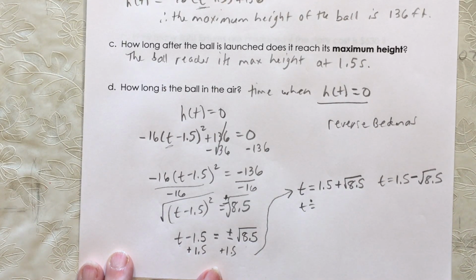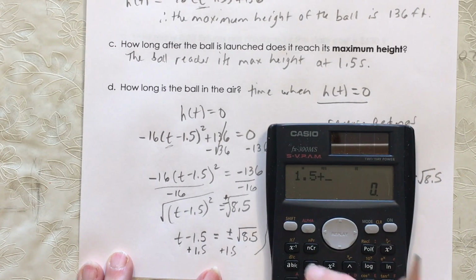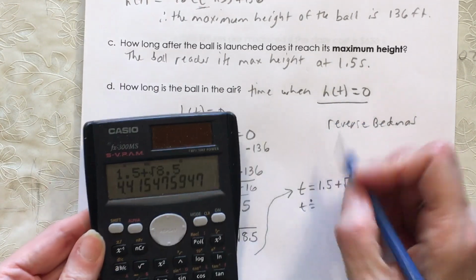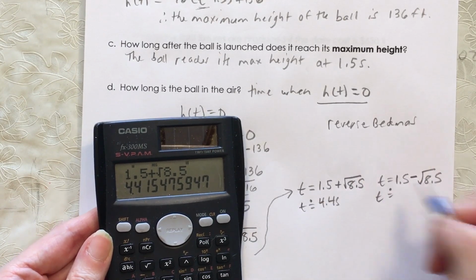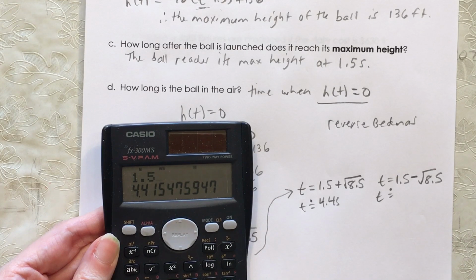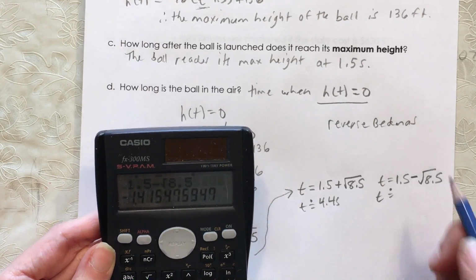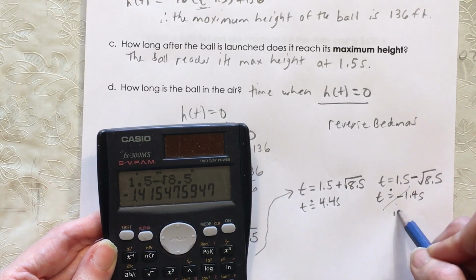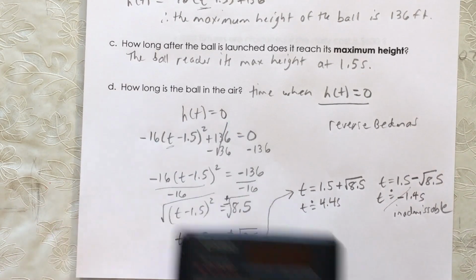So 1.5, in case you want to see me typing it in here, plus square root of 8.5 equals approximately 4.4. And then from this one, 1.5 minus the square root of 8.5, negative 1.4 seconds, which we would call inadmissible because time has to be greater than 0.